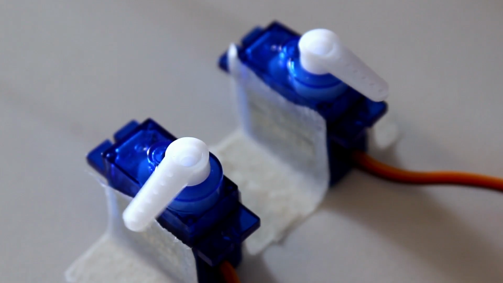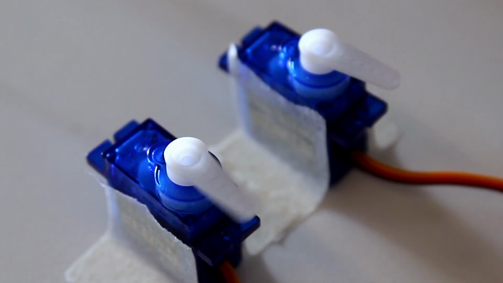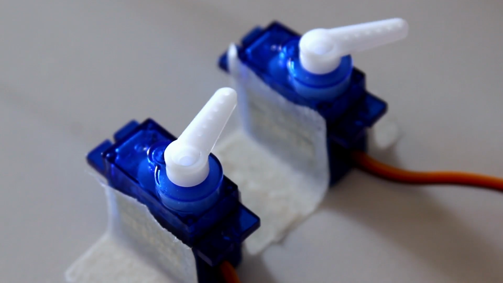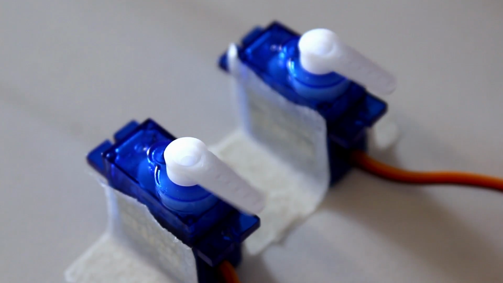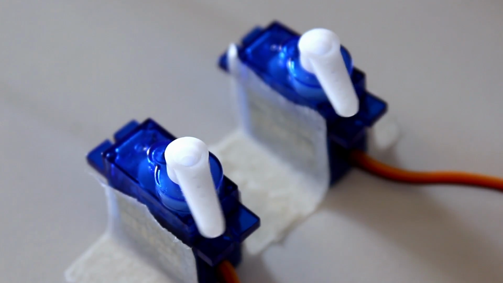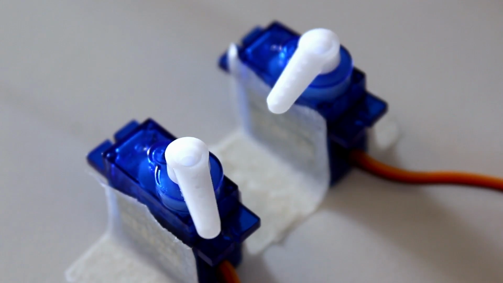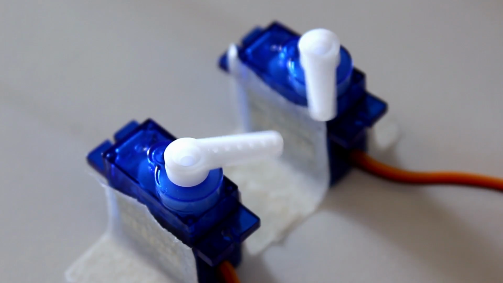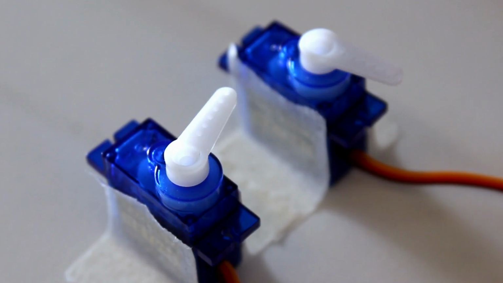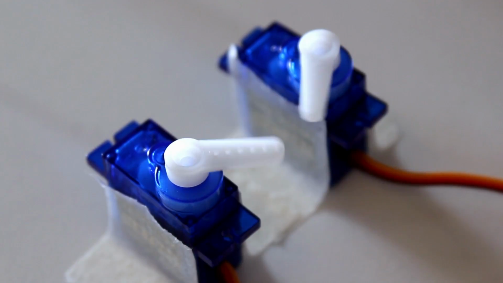Now we will give them both the same amplitude again, an amplitude of 50, and then we will make them run with a different offset. The offset of the first one will be minus 50, and the offset of the second one will be plus 50. There we go. All right. Now we will change the frequency.